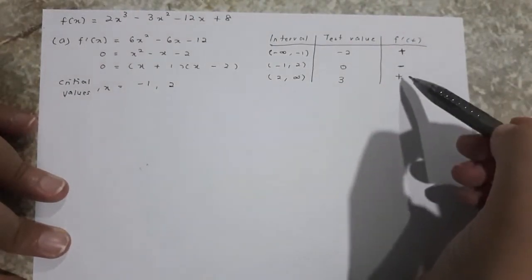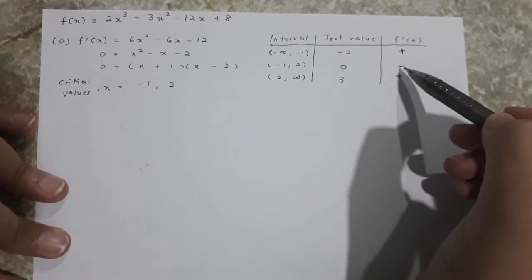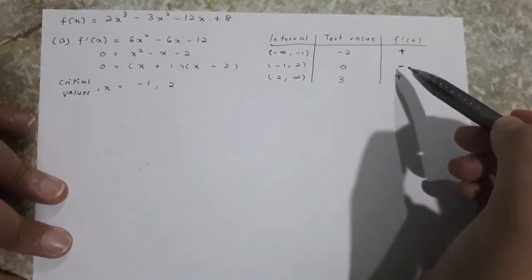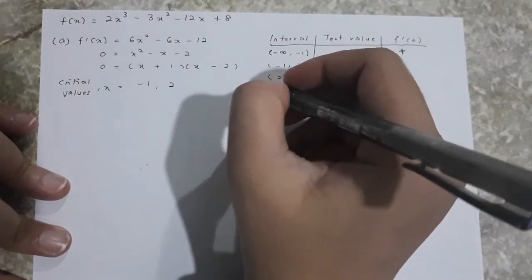Interval with positive sign is the increasing interval. And interval with negative sign is the decreasing interval. So do not forget to write down the conclusion.